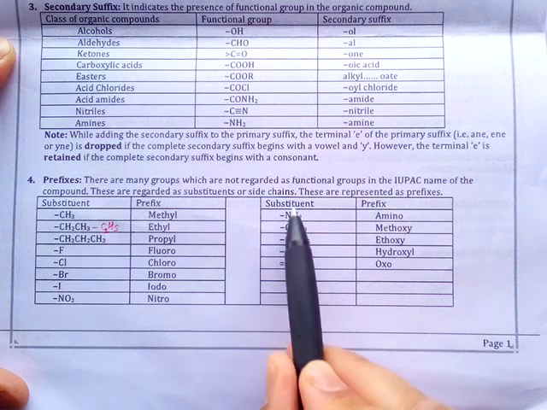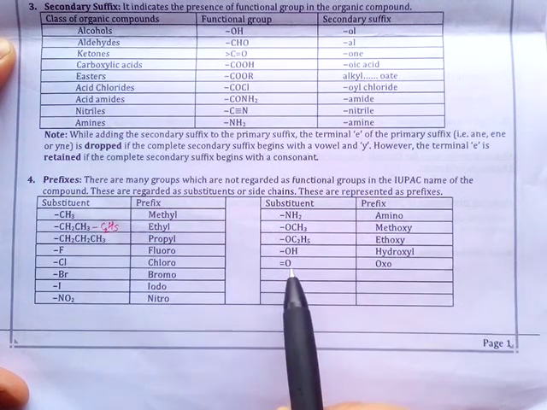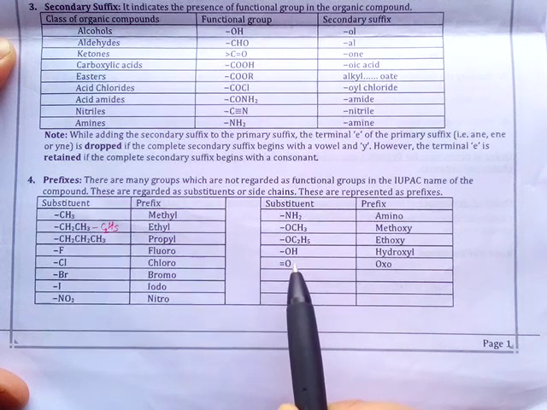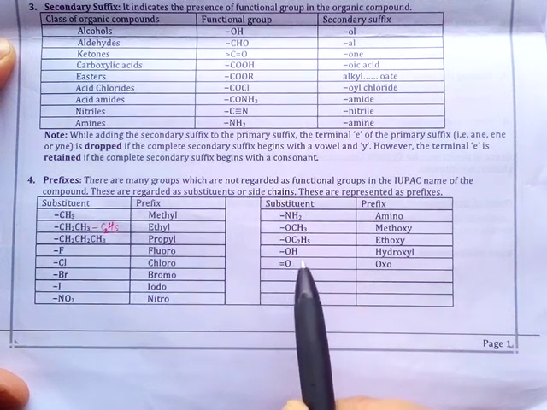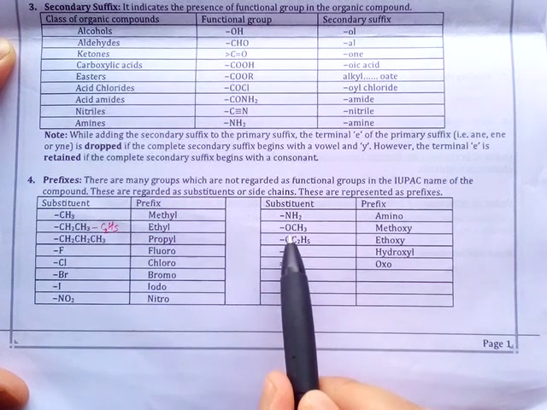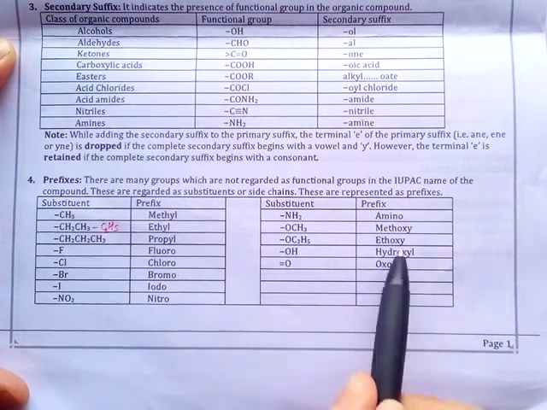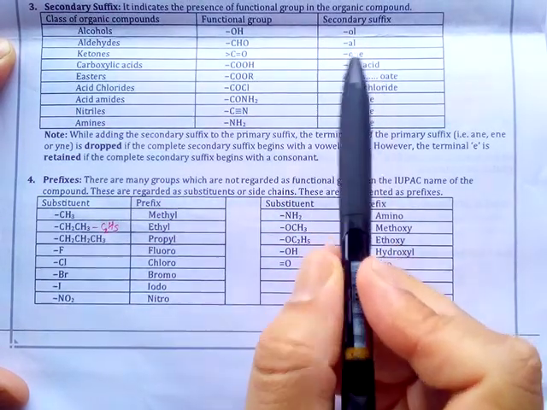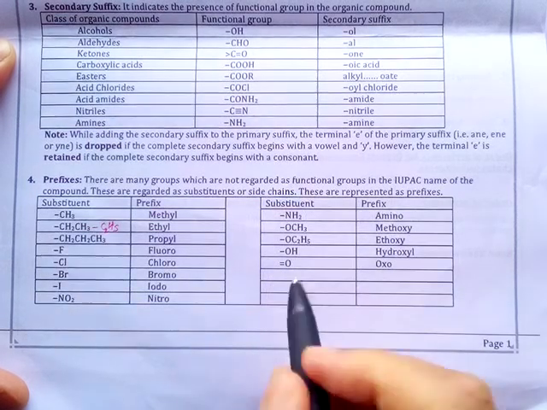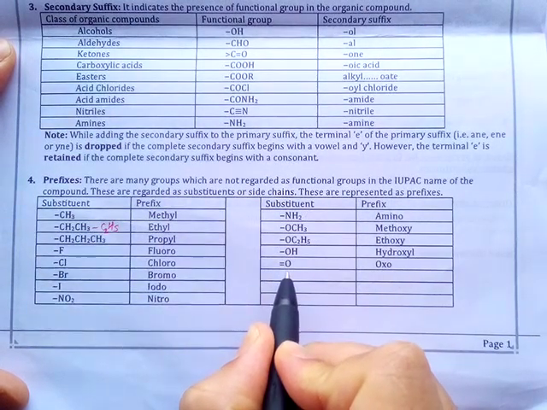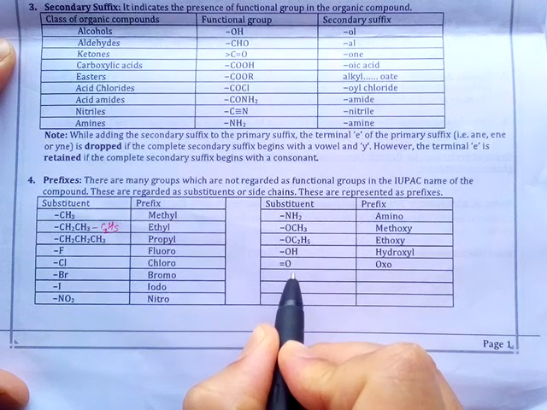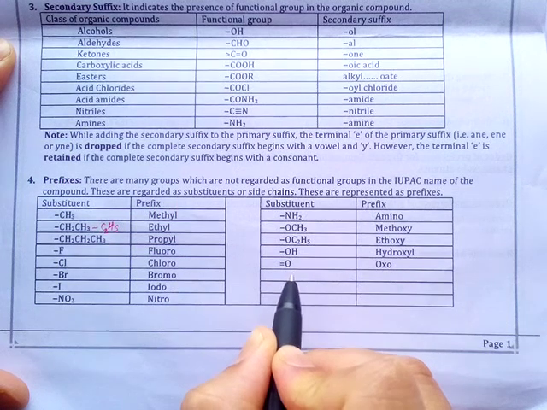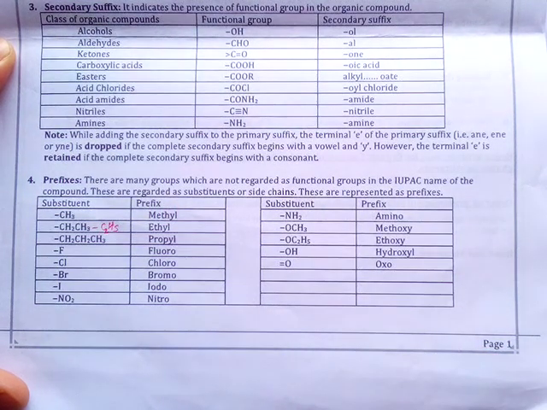If there are 2 functional groups, then one becomes your principal functional group, and the other becomes your substituent. If there are 2 or more functional groups, then this case arises. Then OCH3 is methoxy, similarly ethoxy, and OH is called hydroxy. If it is a functional group, then we write OL. If it is a branch, then we write hydroxy. Similarly, double bond O is present in ketone and aldehyde, but if that is not the principal functional group, then we write oxo.